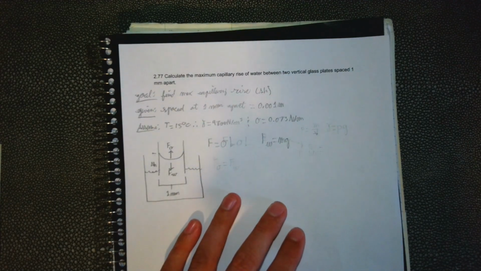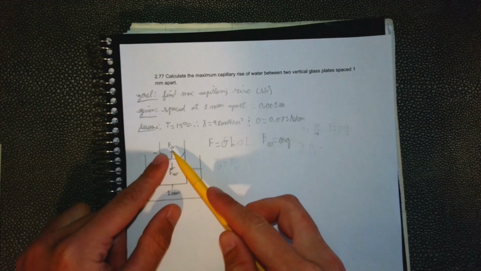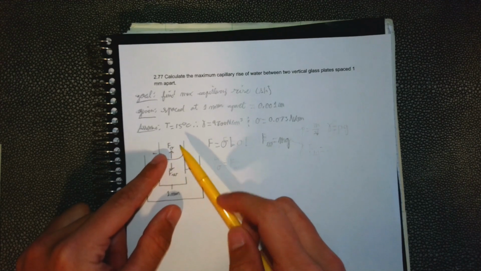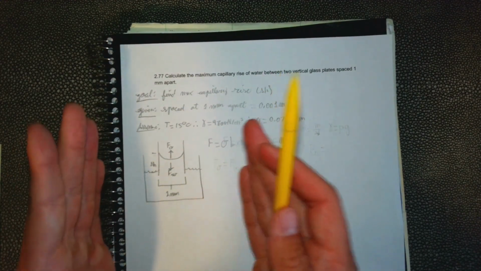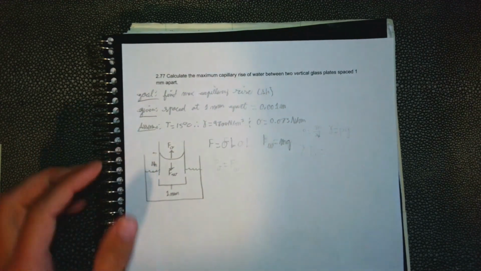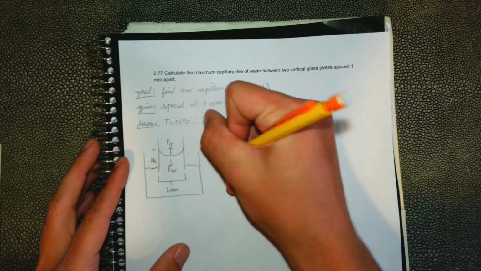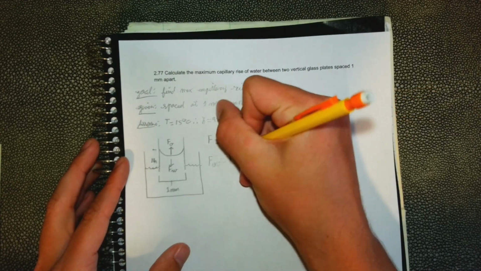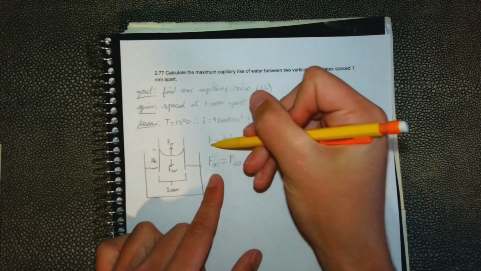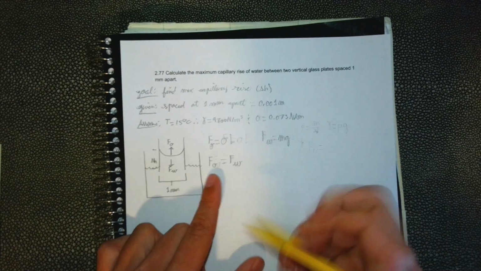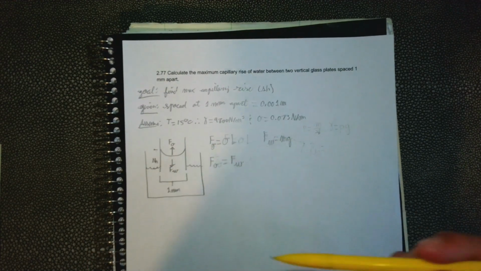So, and then we have this right here. We know that from what we know in statics, and this is in equilibrium, right? This is what it's going to look like at any moment in time when you have these two walls. So we know that the force of surface tension is going to equal the force of weight, right? We can plug this in right here, and we can plug mg in right here.